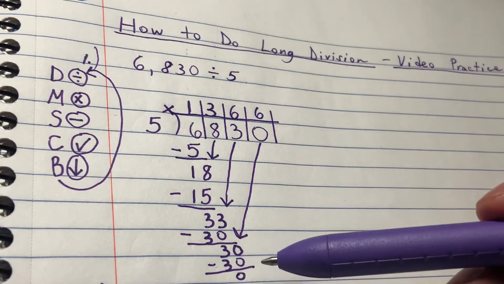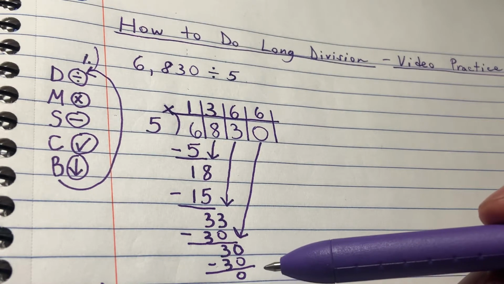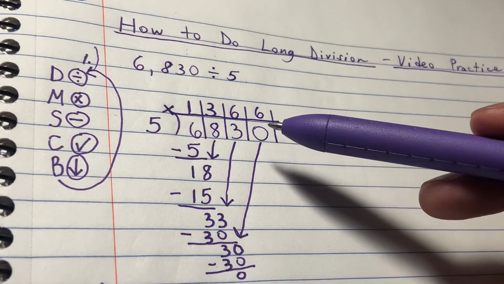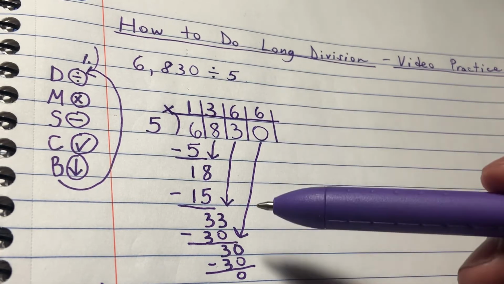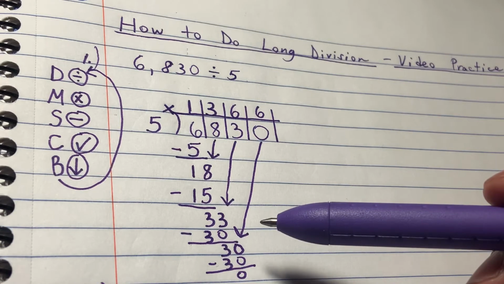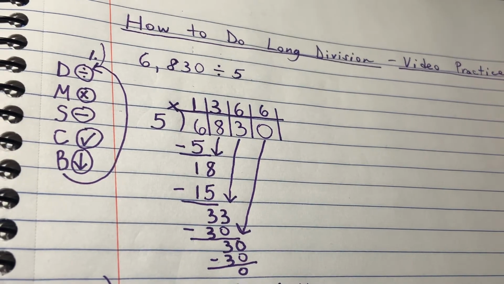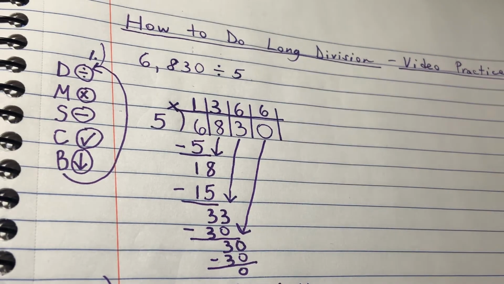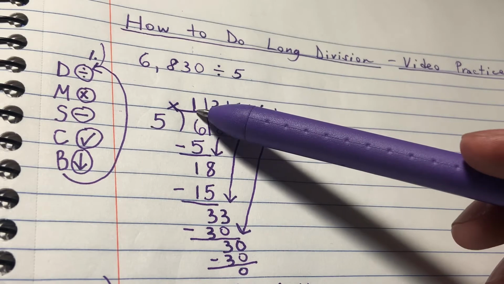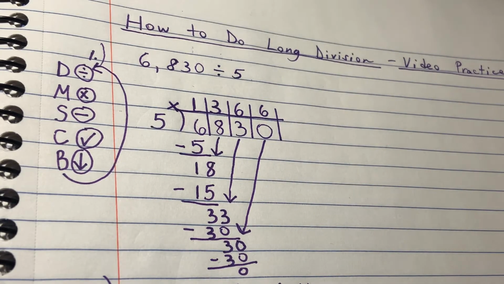That's right. So in other words, in this problem, we have no remainder. The problem divides evenly. That's how we say that in math, right? When you do long division and there's no remainder, we say the problem divided evenly. Evenly is the word, okay? So what's my answer? Good. It's what? 1,366. Done. It's that simple. Okay? It is that simple.